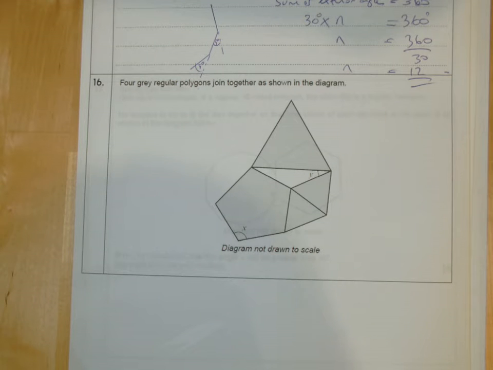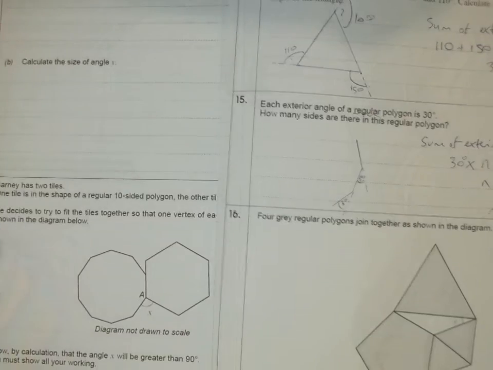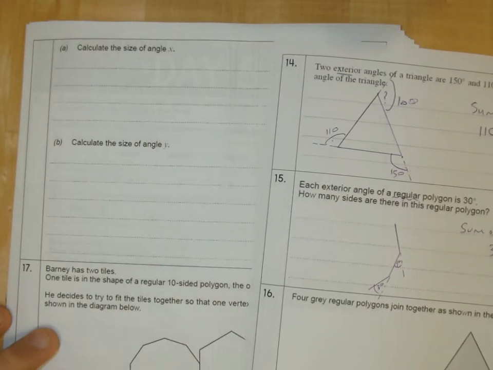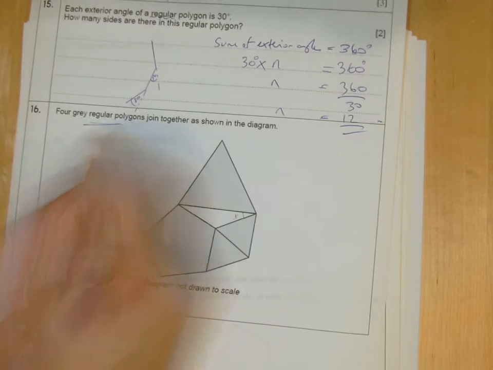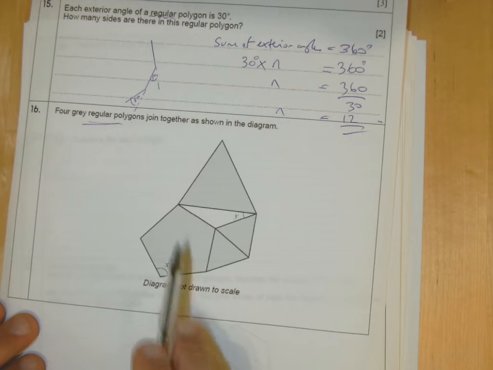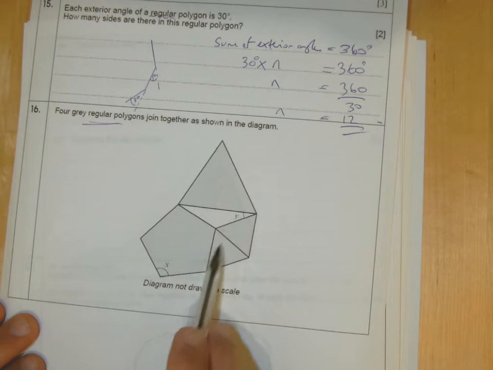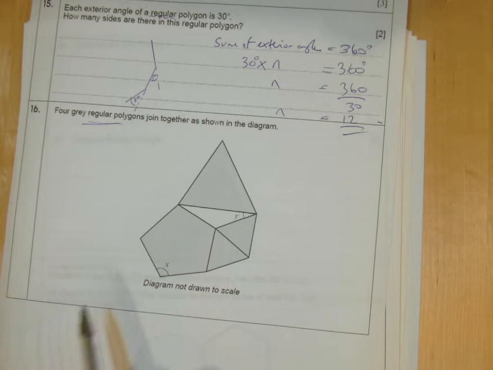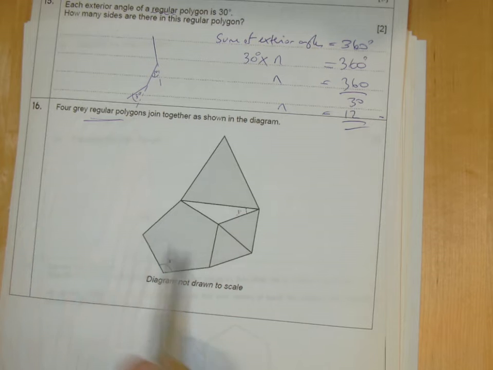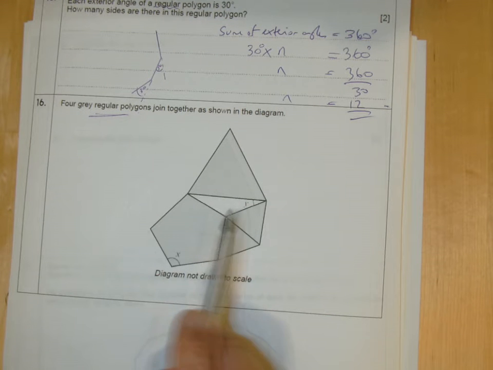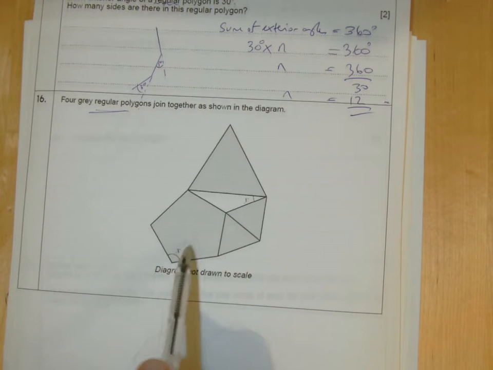Okay, with this question here, we've got a number of things going on, and the question asks us to work out, on the next page, calculate the size of angle X, calculate the size of angle Y. So let's have a look here. Angle X. Now, regular polygons, we've got 4 of them here, so that one, and these 2 here, and of course this white space here is not regular, because they say that the grey ones are regular. That clearly doesn't look regular, that triangle, but this one's regular.